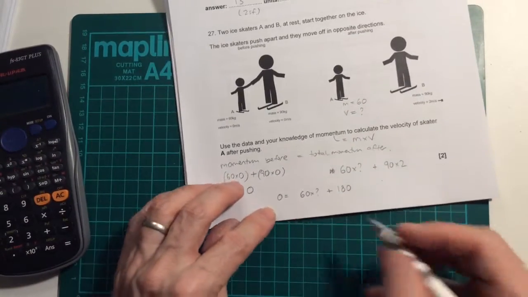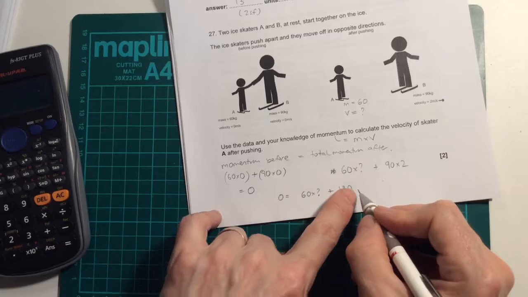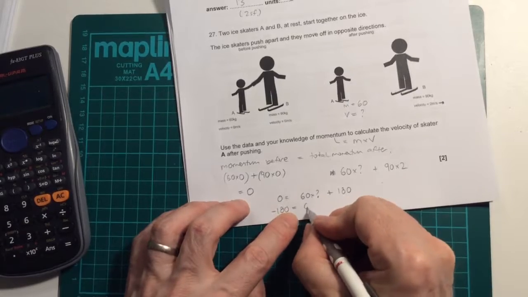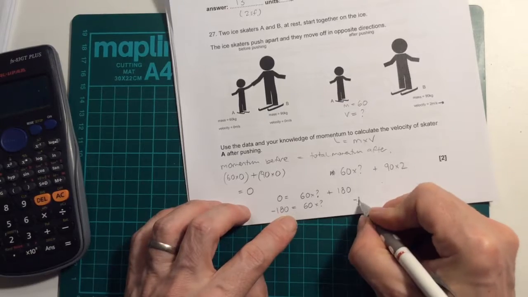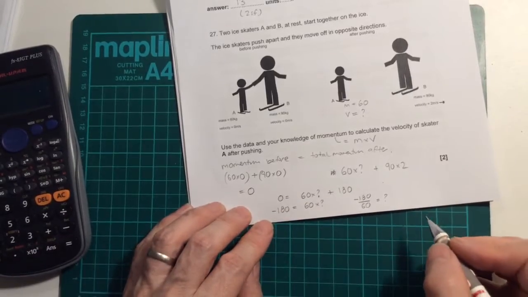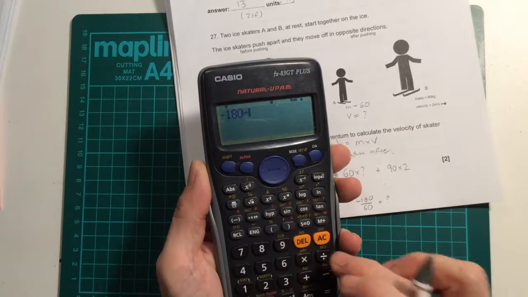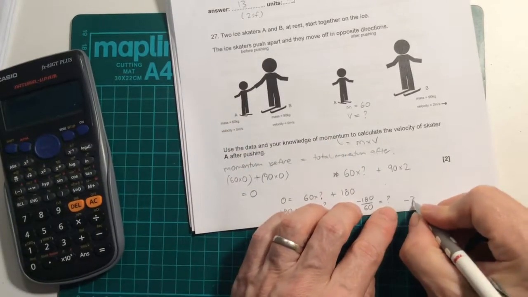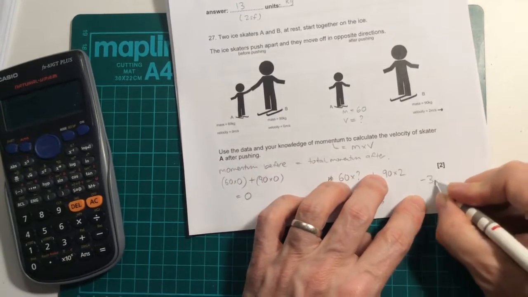Now I have to rearrange that. I'm looking for the question mark, so I'm going to subtract 180 from both sides. So minus 180 is 60 times question mark. So the question mark is minus 180 divided by 60, which is minus 3. So the velocity of skater A is minus 3 meters per second.